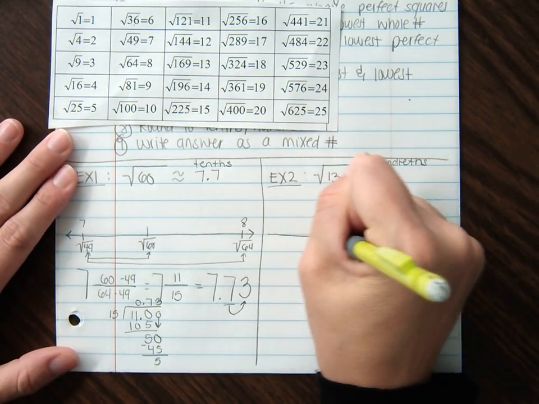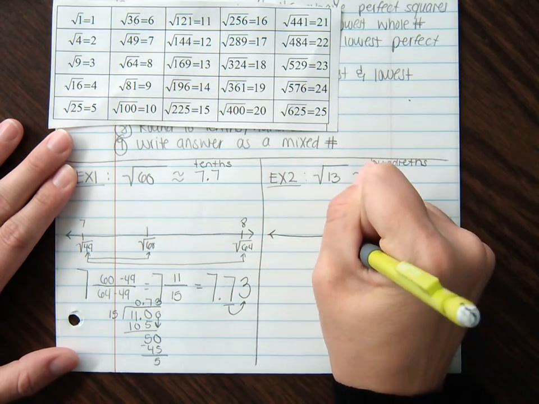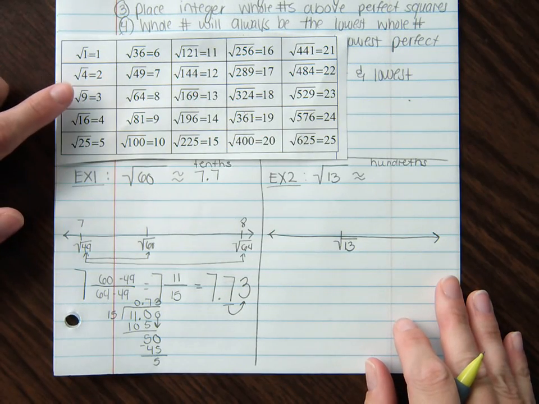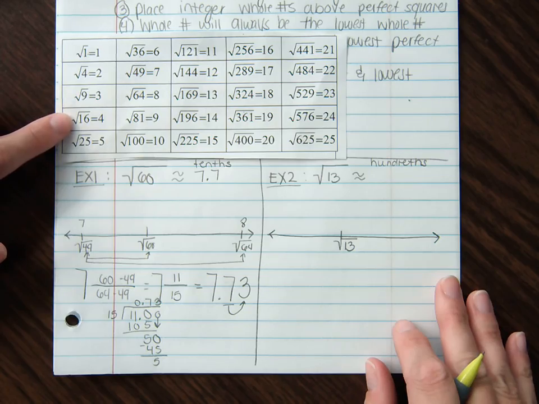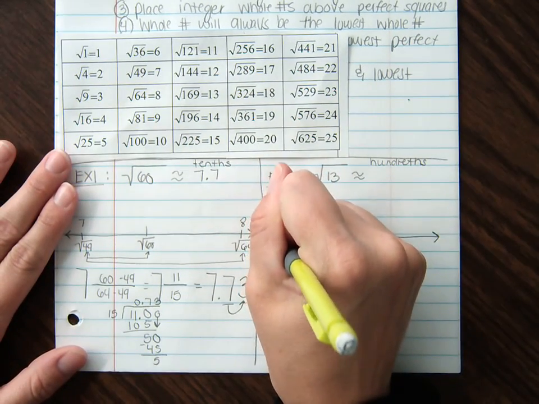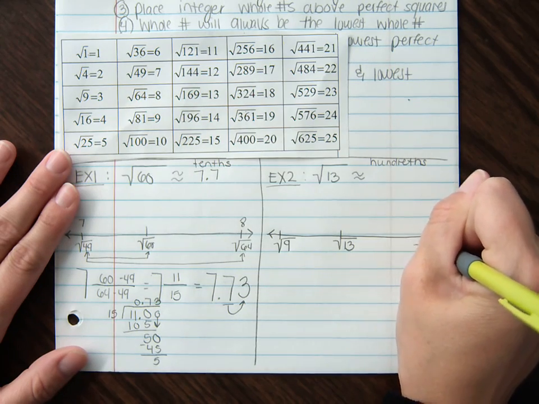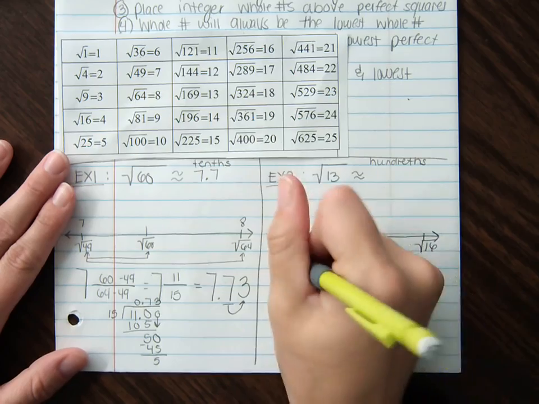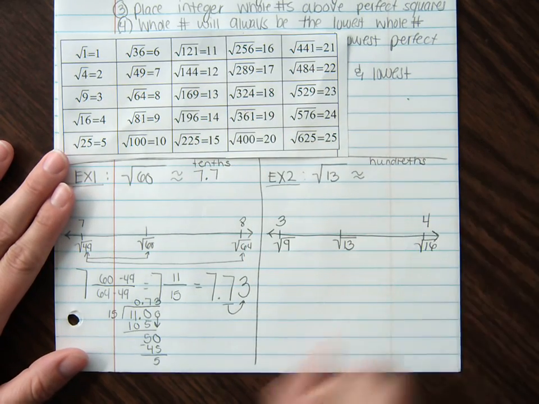Example 2. We have the square root of 13. So we're going to place the square root of 13 in the middle, and then look at our perfect squares chart. We can see the square root of 13 is between the square root of 9 and the square root of 16. The square root of 9 will go to the left. The square root of 16 will go to the right, because larger numbers go to the right and smaller numbers go to the left. The square root of 9 is 3, and the square root of 16 is 4.